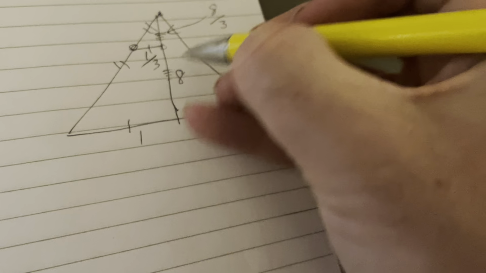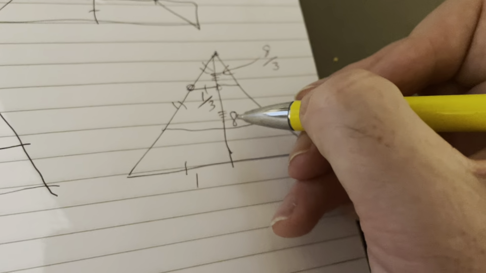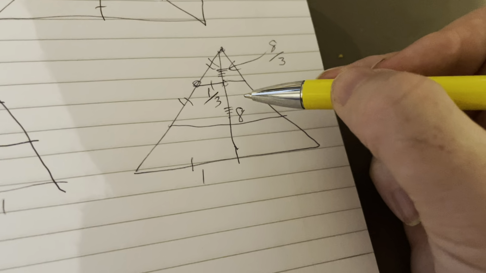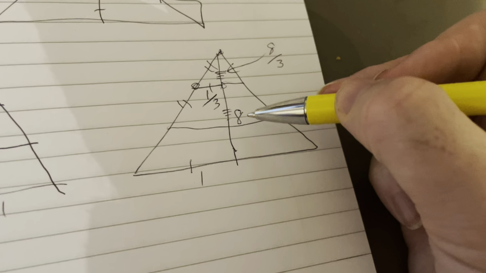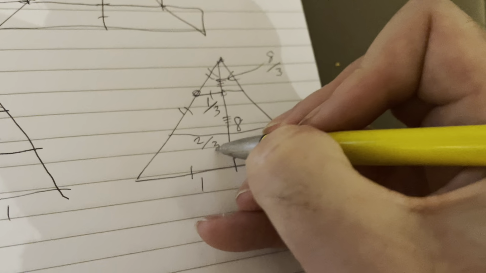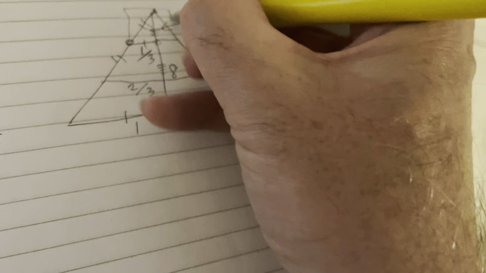Okay? And similarly for this one, the height is now 8 over 3 twice, so it's going to be 2/3 of 8, so that's going to be 2/3. Okay, so let's put in the rectangles.